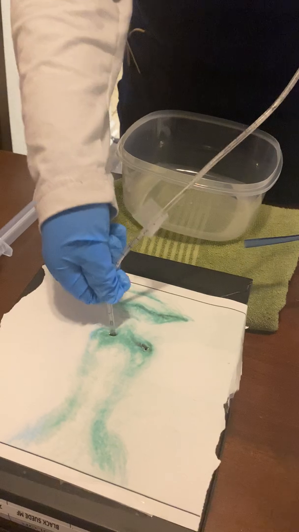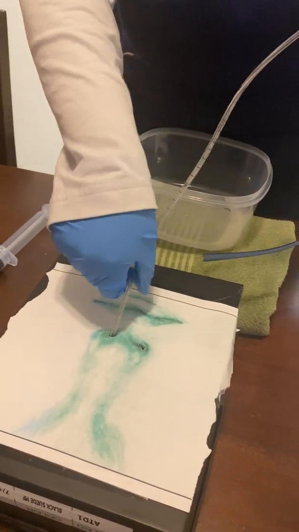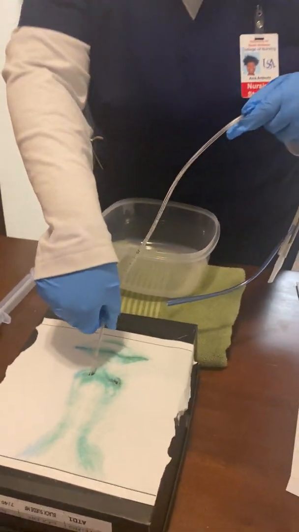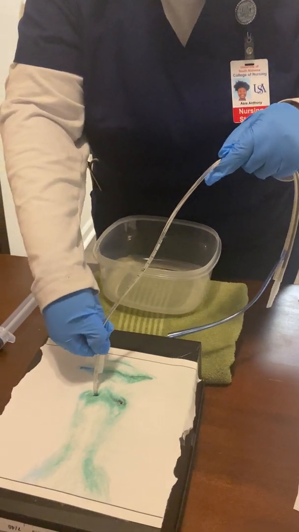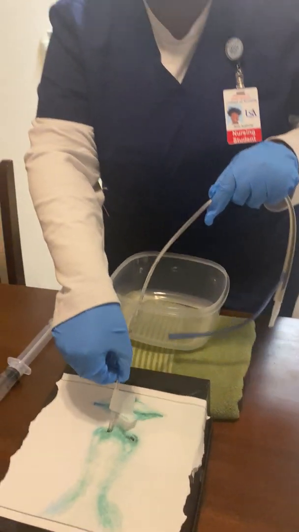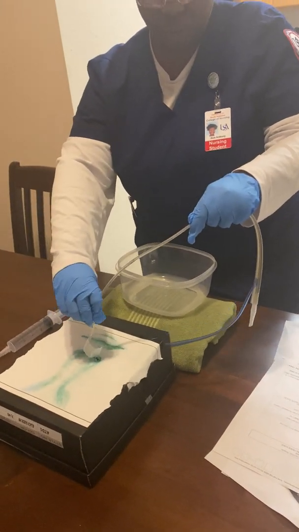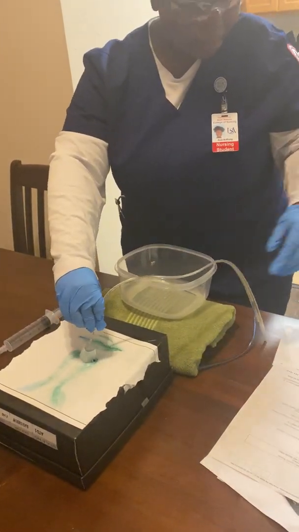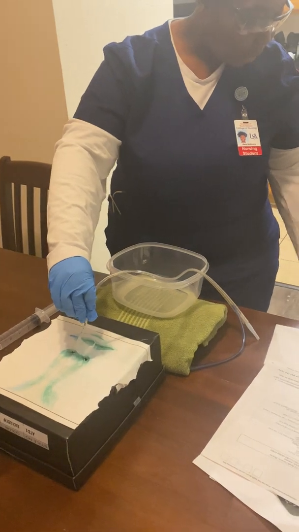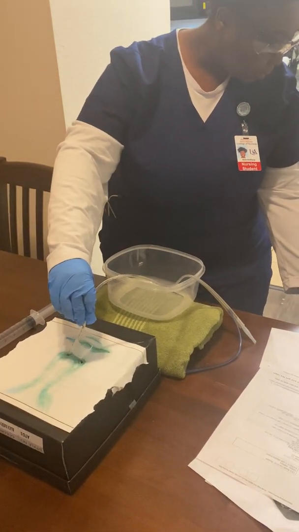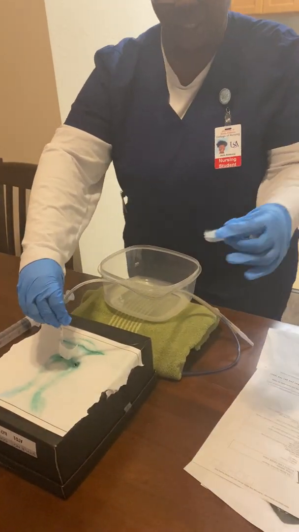And after they become stabilized, I will have them swallow again. So next, once I reach my placement, I am going to grab a piece of tape to secure against the cheek.